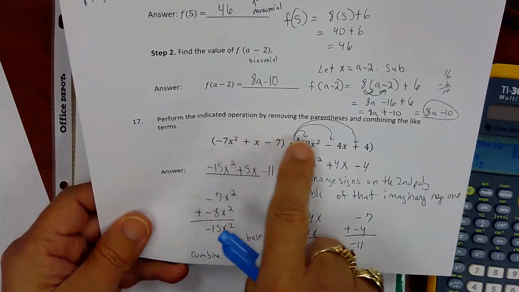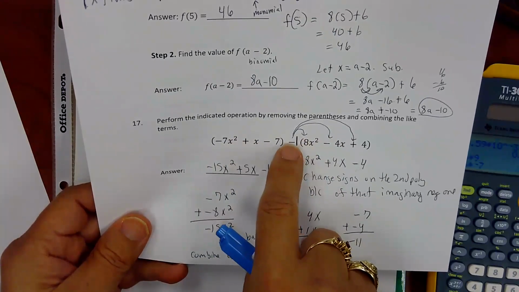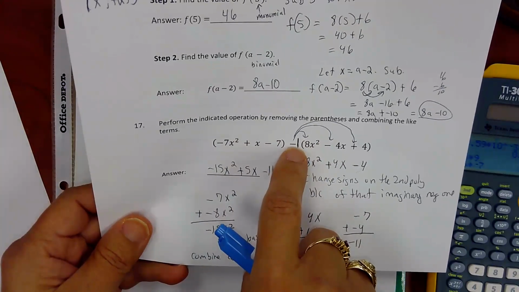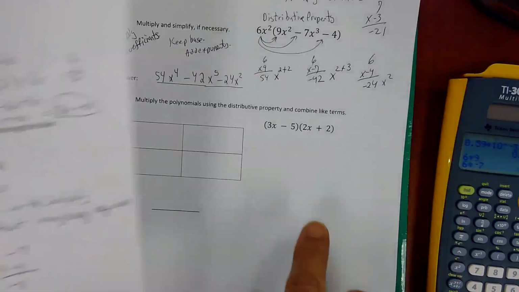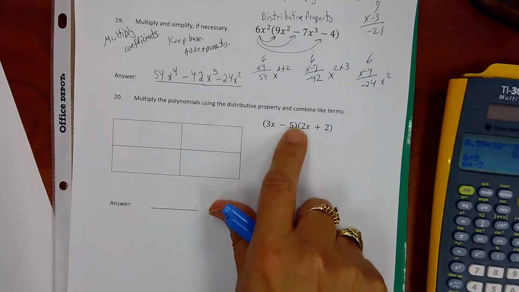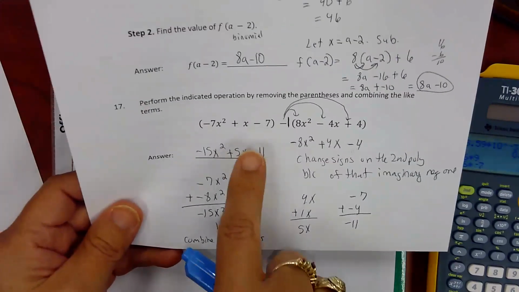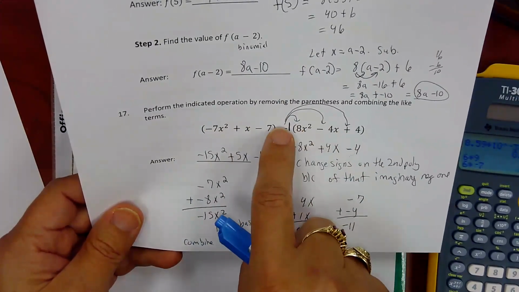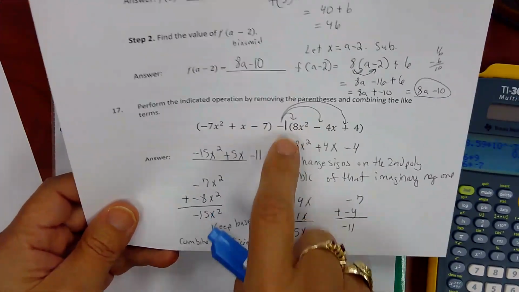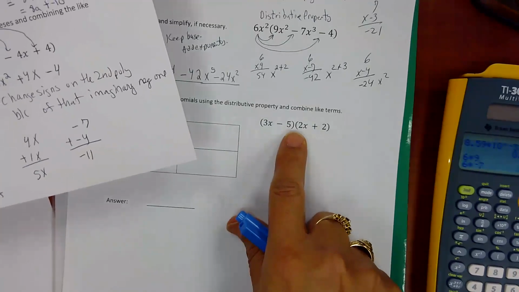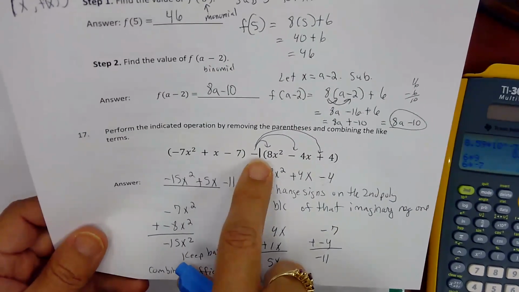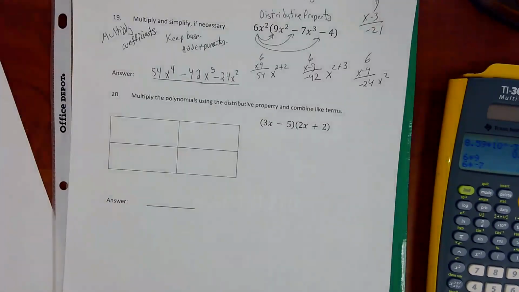See, you have parentheses, but see the big gap, and you have either a subtraction or sometimes a plus sign. Whereas here, there's no symbol in between, no plus, no minus. So you want to be careful with that. So this is a multiplication problem. This is a big multiplication problem.